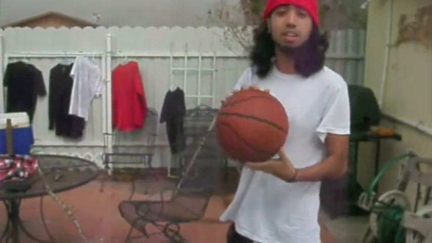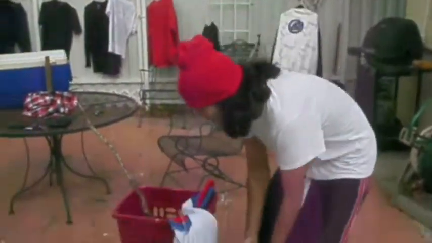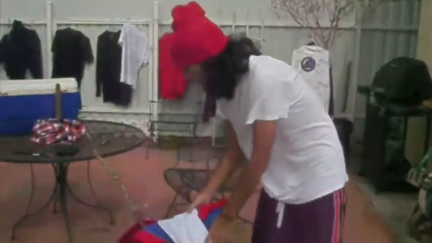So I decided to drive all the way back to Tampa, Florida, to use my parents' pool. And this is what we got. Alright, so we're going to test the buoyancy of these objects. First, we got a basketball full of air. Will it float or will it sink?